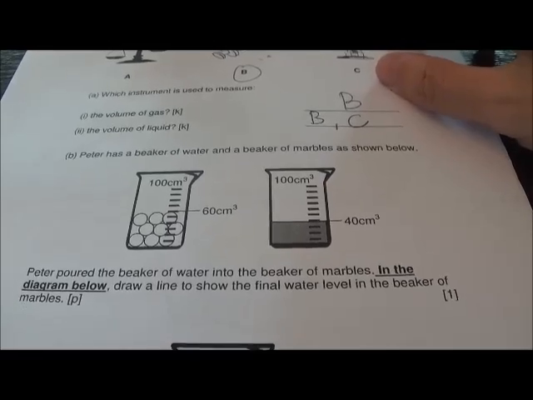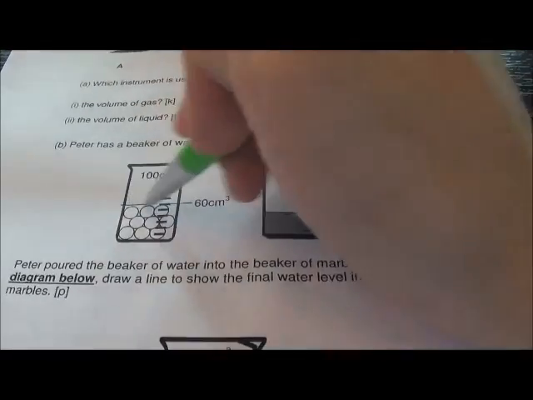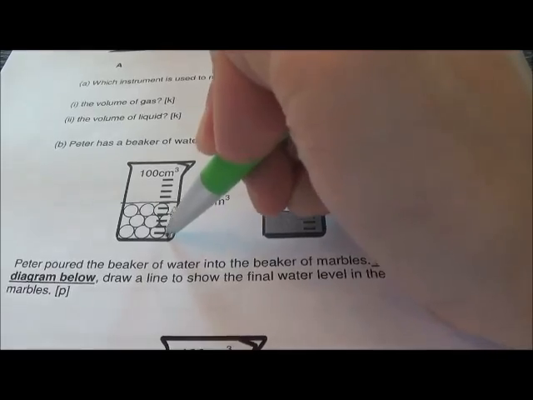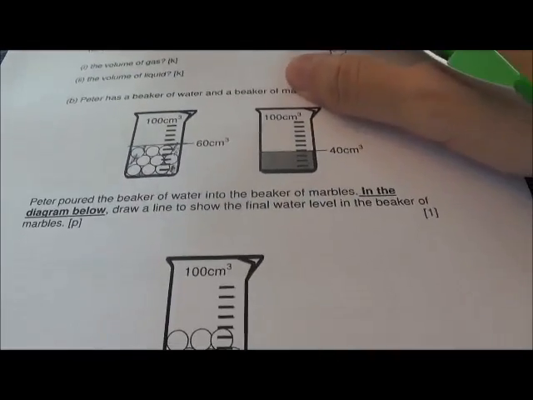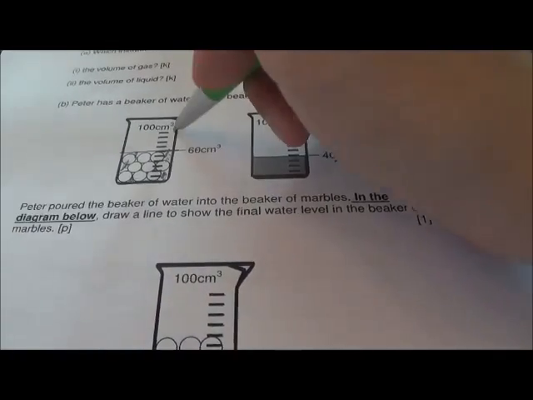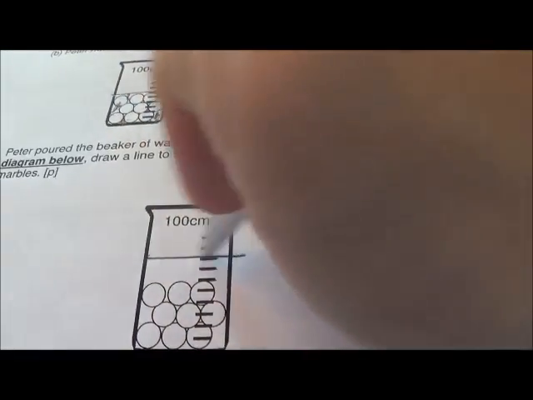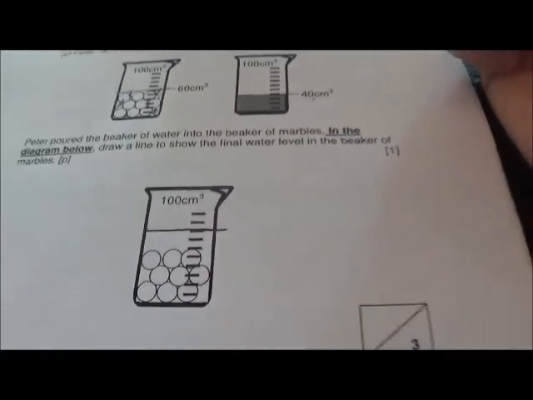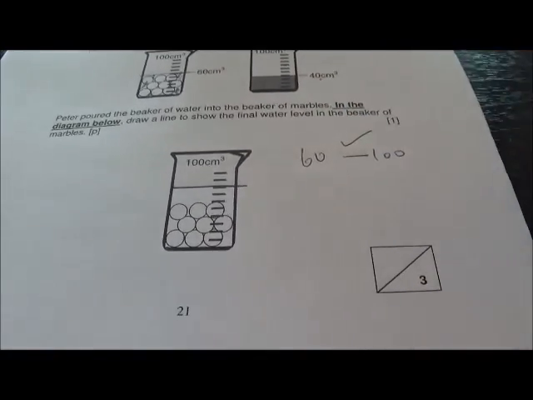Peter has a beaker of water and a beaker of marbles as shown. Okay, just like the previous paper we talked about, right? There are actually gaps in between the marbles that the water, when you pour in, can go into. So they said he poured the beaker of water in. In the diagram, draw a line to show the final level. So this is 60, this is 40. It won't be 100, but it will be in between 60 to 100. So maybe you draw around here, that will be good enough. Alright, this is the water line. Anywhere between 60 to 100 will be correct.